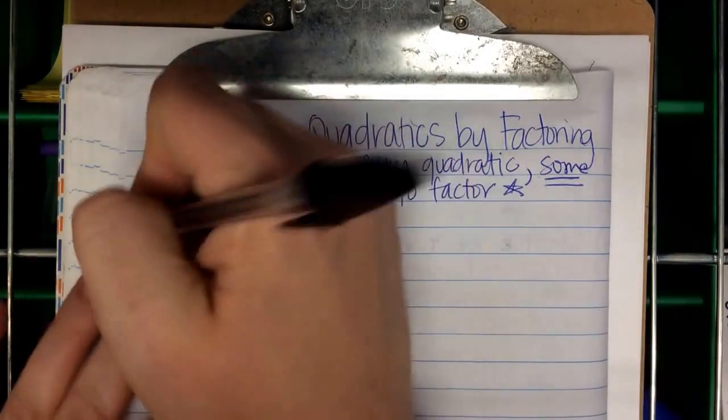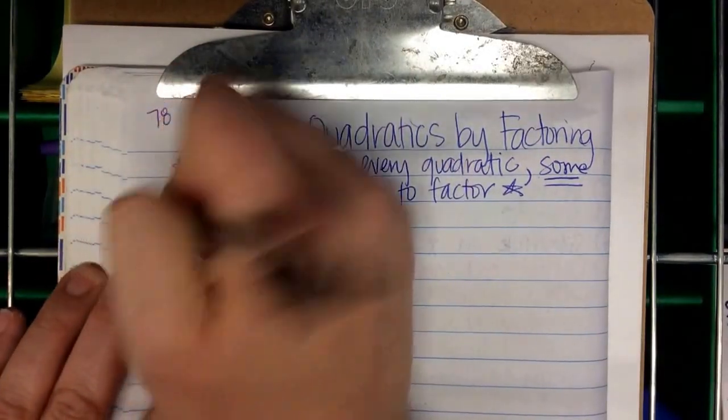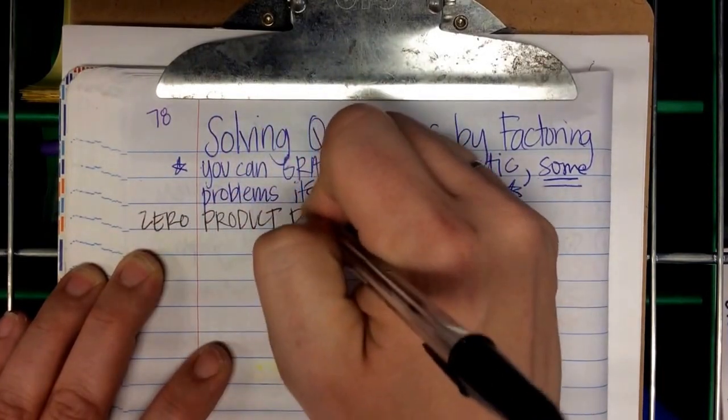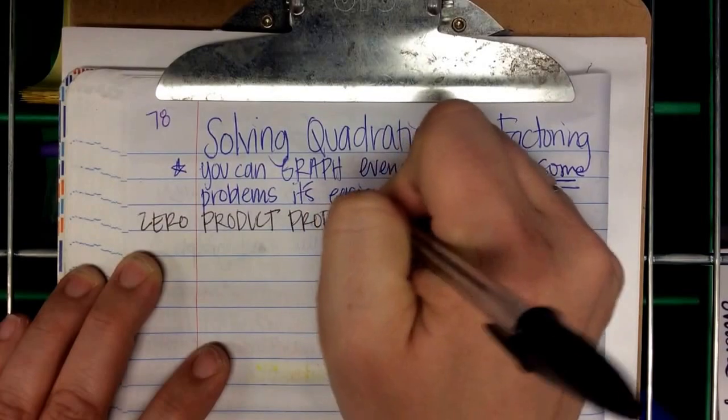So the vocabulary term today is the zero product property.